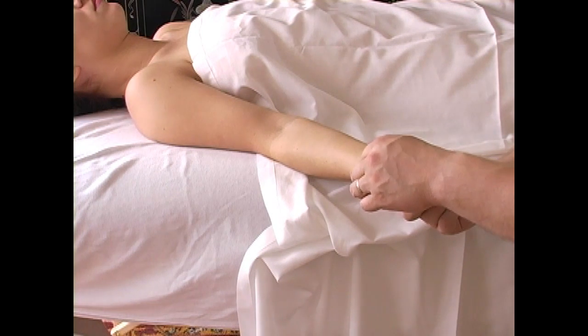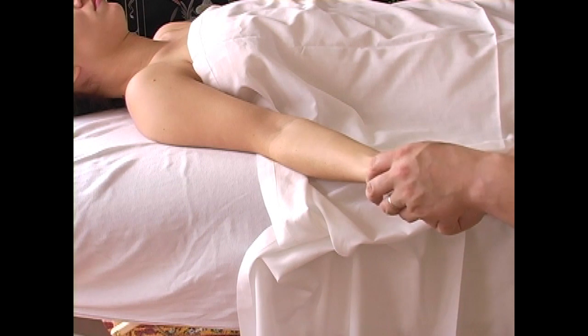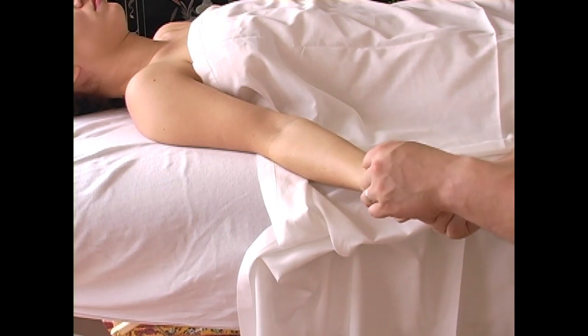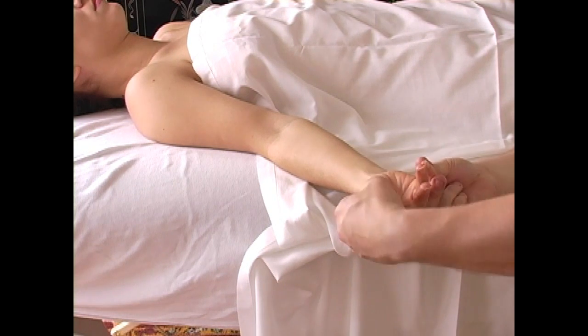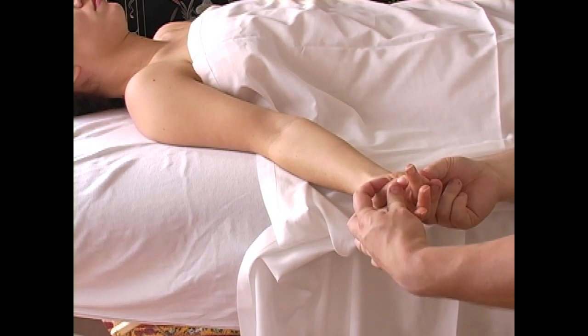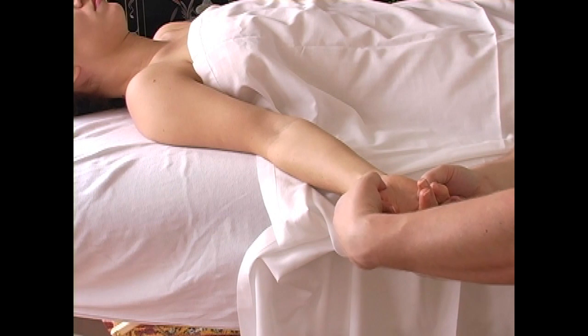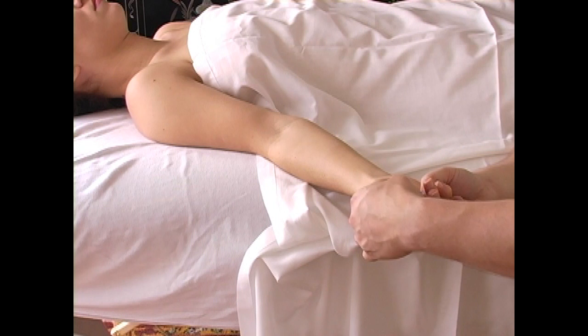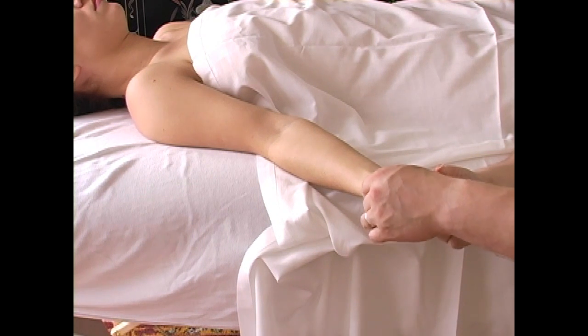And then also opponens pollicis. Opposition brings the fingers like this. So opposition of the thumb, when the thumb goes like this. That's just a little bit inferior to the adductor pollicis. So again, pollicis, the technical name, means thumb.